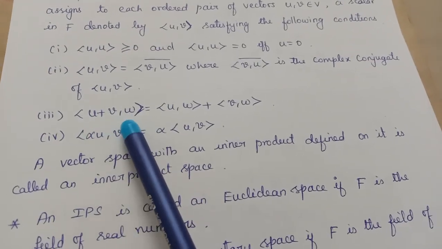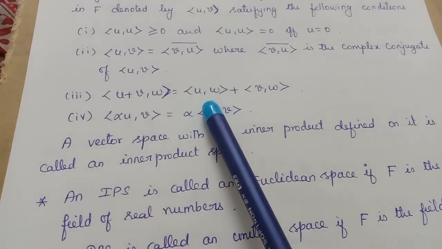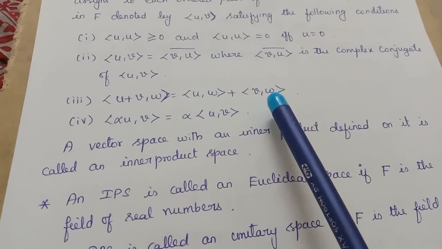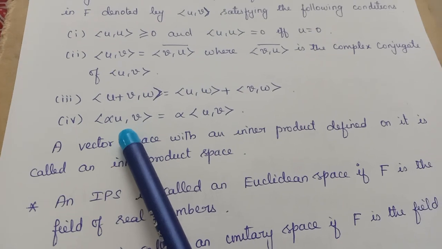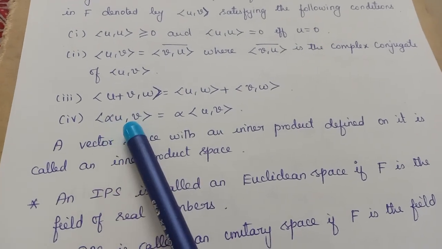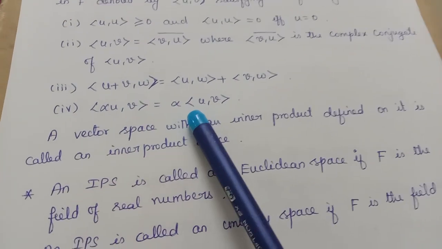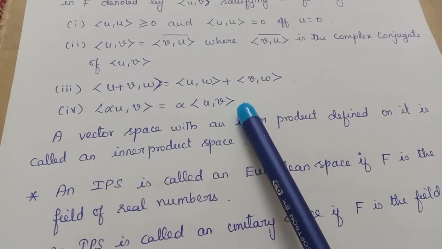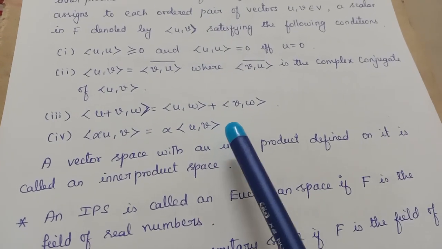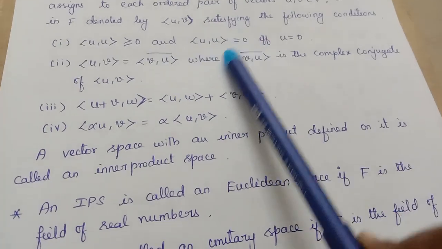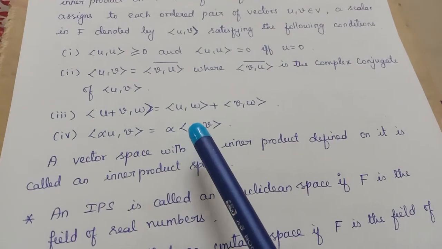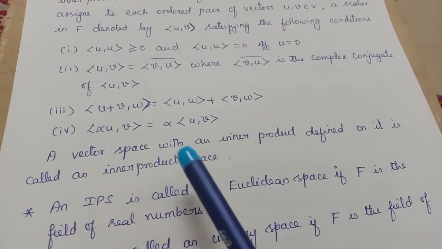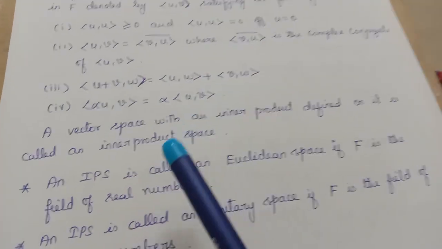Then the third one is the distributive property: inner product of (u plus v, w) is equal to inner product of (u, w) plus inner product of (v, w). And the last one is the scalar product: inner product of (alpha u, v) equal to alpha times inner product of (u, v). So whenever you have a product which satisfies all these conditions, that space is called an inner product space.